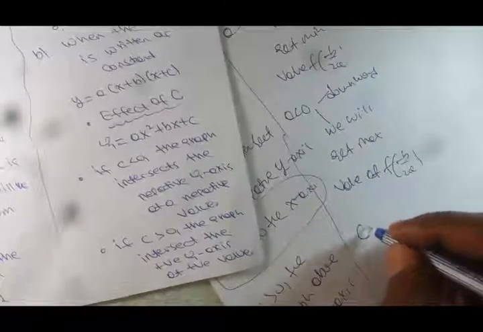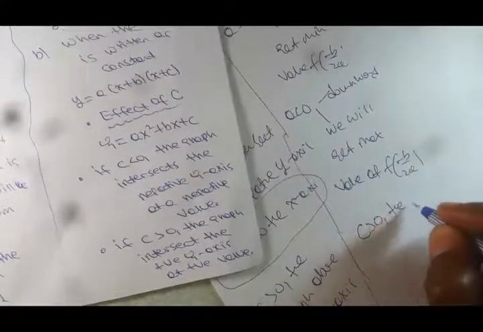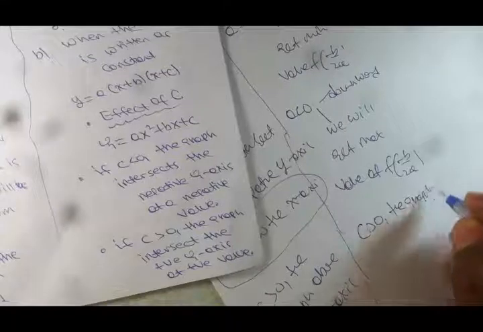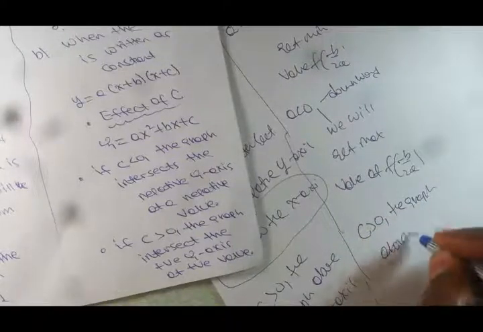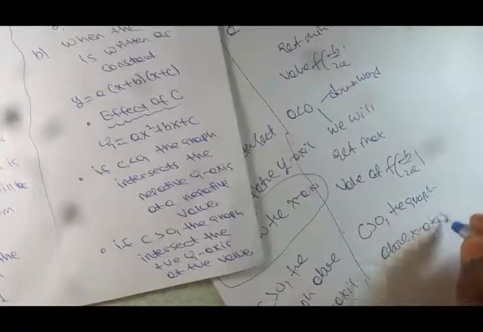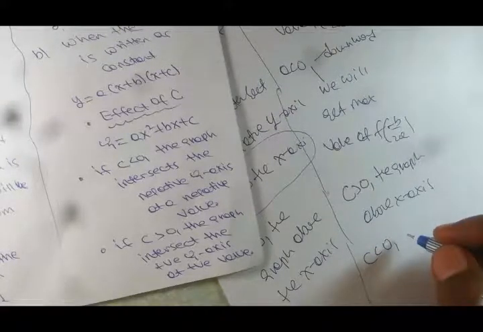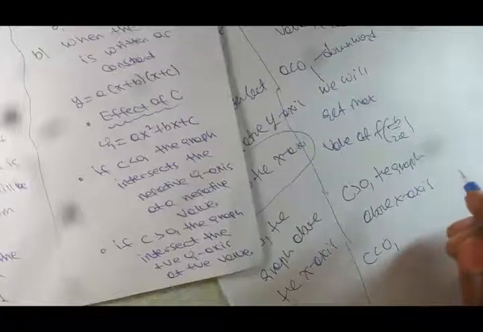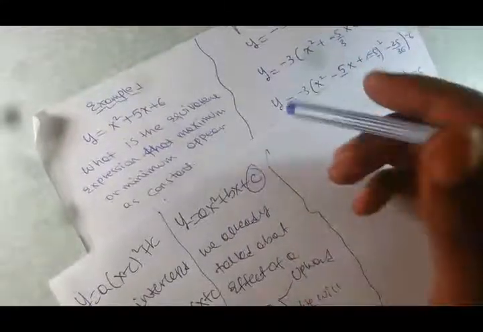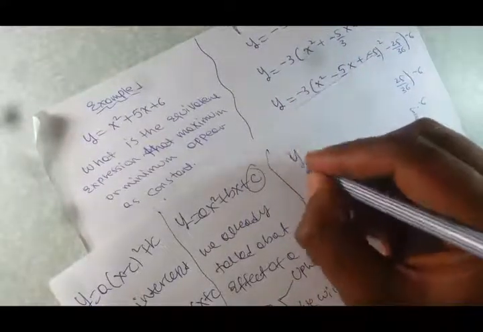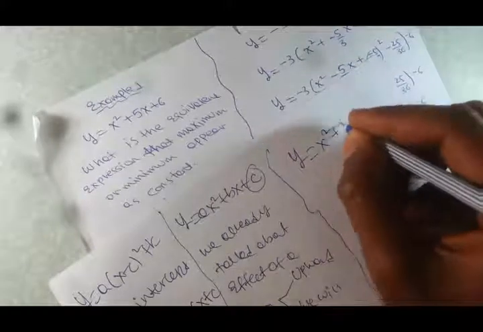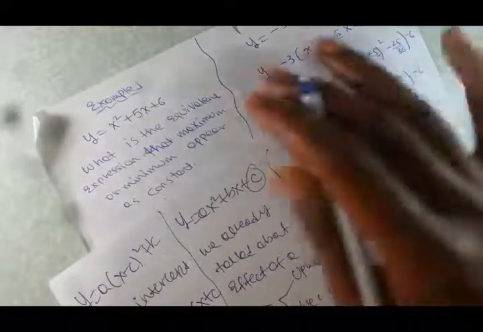So simply, if c is greater than 0, the graph is above the x-axis. If c is less than 0, the graph will be below the x-axis. Very simple.